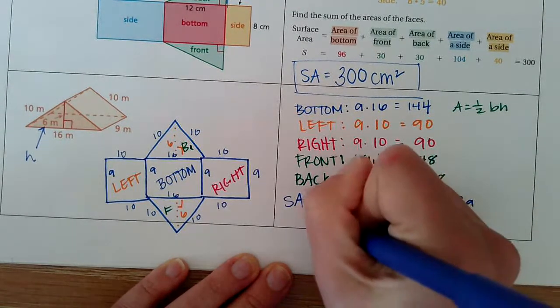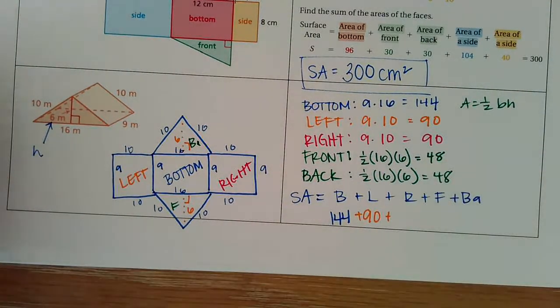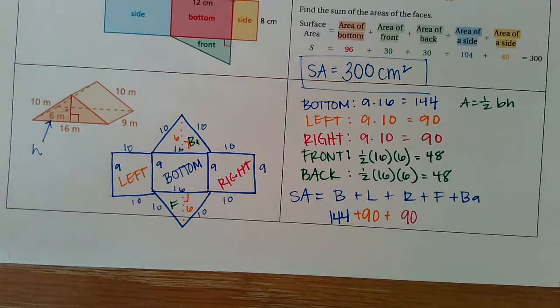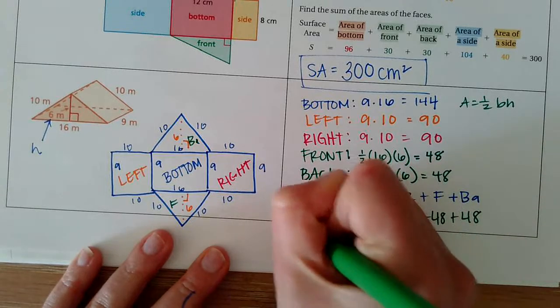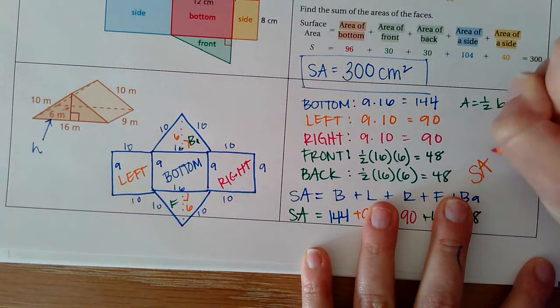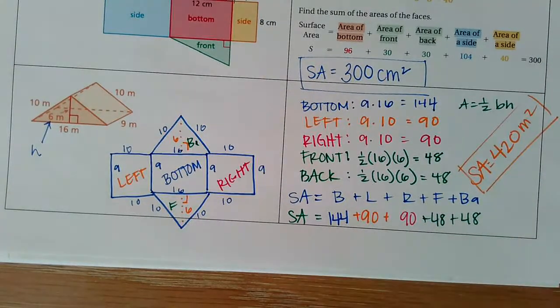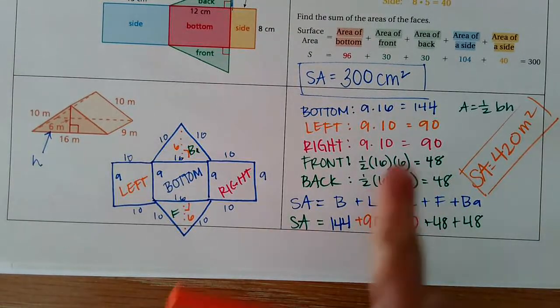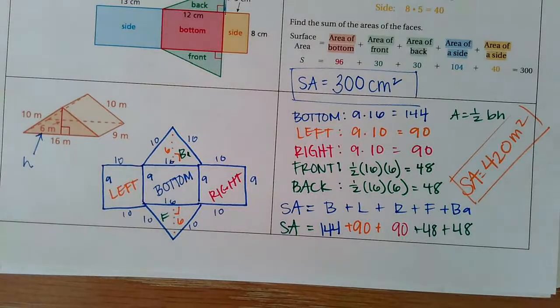I take those dimensions, 144 plus 90 plus 90 plus 48 plus 48, and add those all up, which gets me a surface area of 420 meters squared. So again, I drew my net, labeled my dimensions, found the area of each, and added them all up, getting me my surface area.